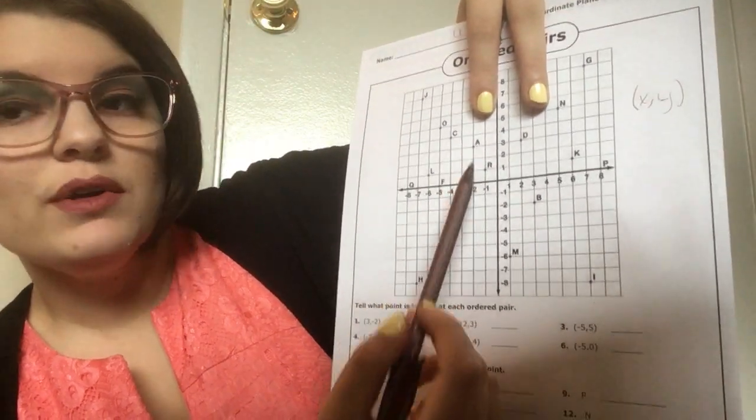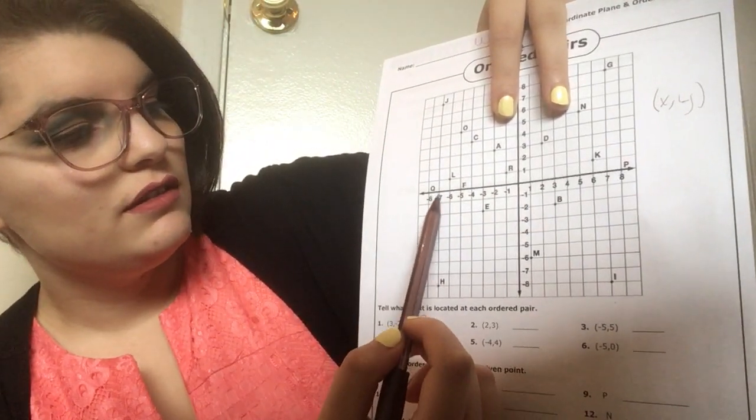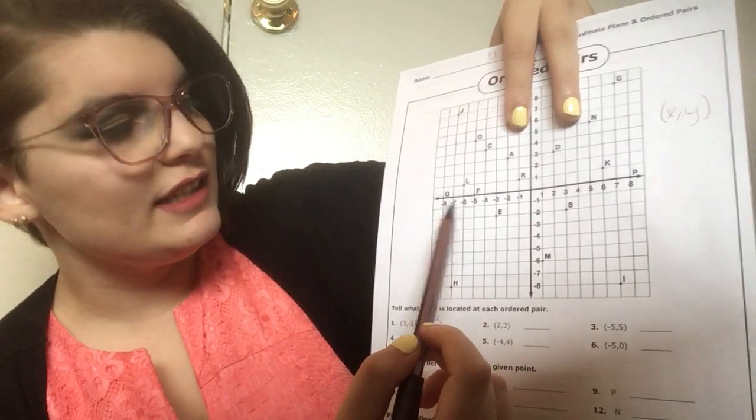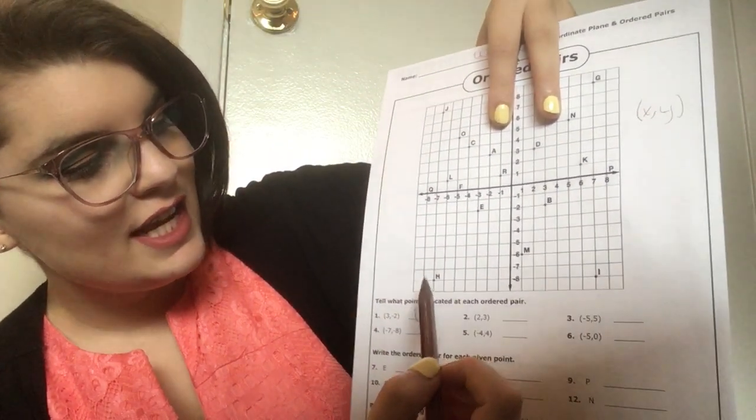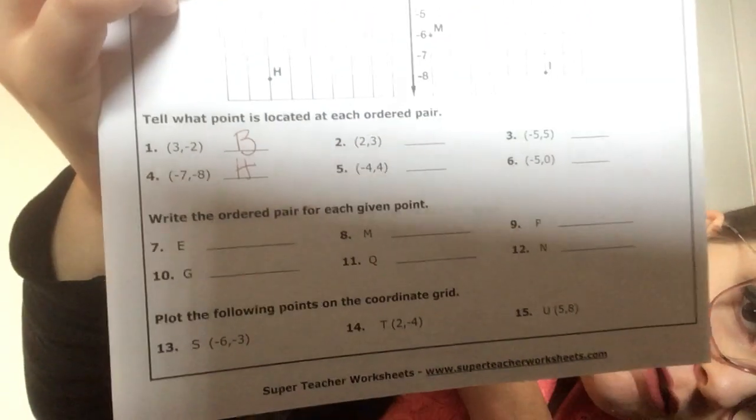Do we go up or down for negative 8? Right, we go down because it's negative. So we go 1, 2, 3, 4, 5, 6, 7, 8, and my answer is H. Okay? So number 1 should be B, and number 4 should be H.